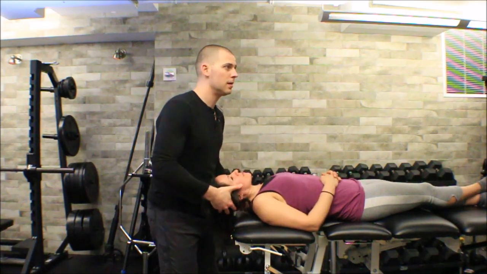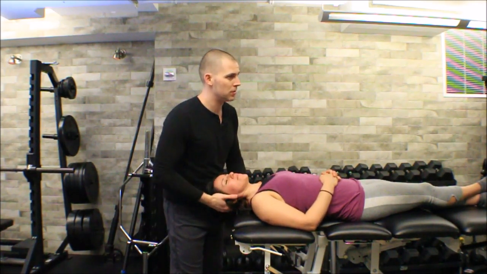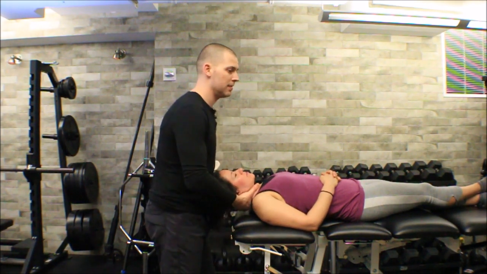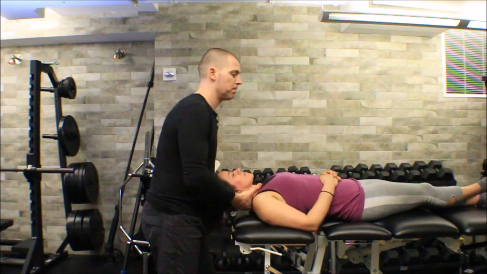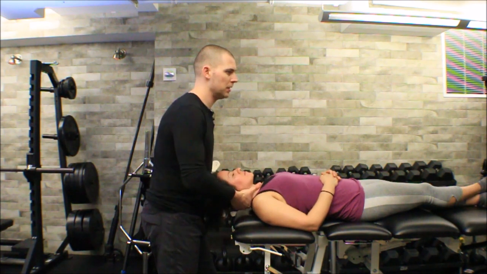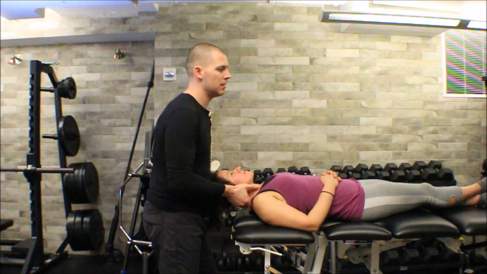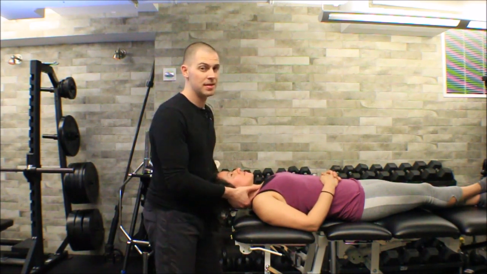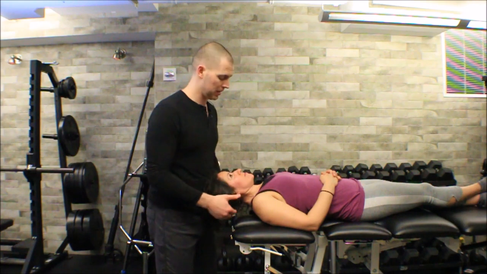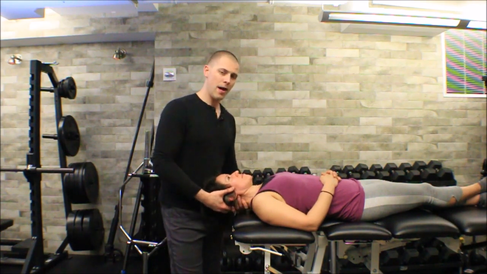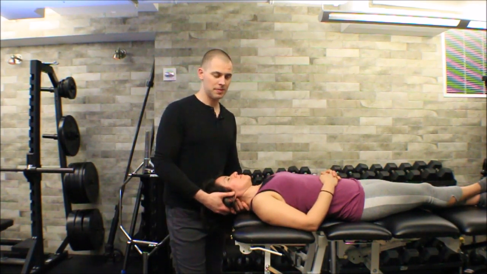So I can do this with Yvette here, a little lateral flexion, a little rotation. I can do both ways. And I do feel a little restriction over what's probably between C3 and C5, right? So those two segments.